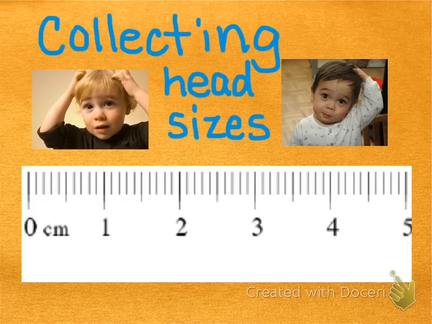Now, what we're going to be doing in class, you might be wondering why I have pictures of these little kids on here, and no, they're not mine. But we're going to be collecting head sizes. So that means you are going to be measuring someone's head in the classroom, and someone else is going to be measuring your head. So I've got a partial ruler here on the bottom of the screen, and you'll notice that it is in centimeters, and that's what you will be using in class.